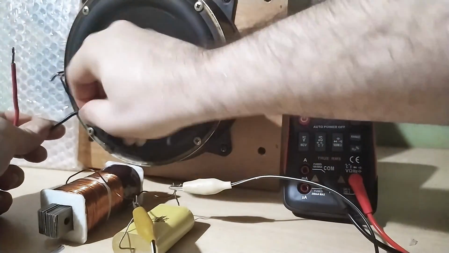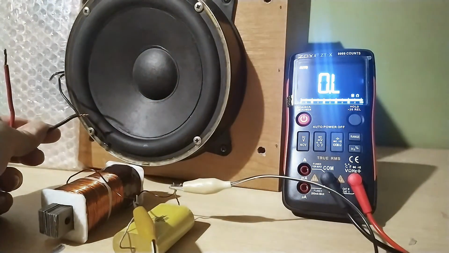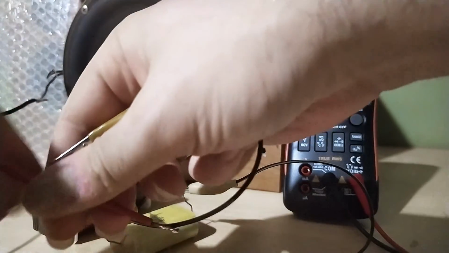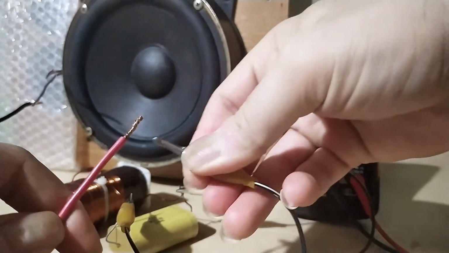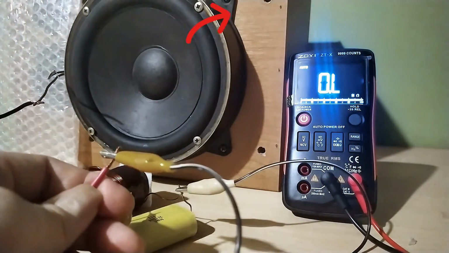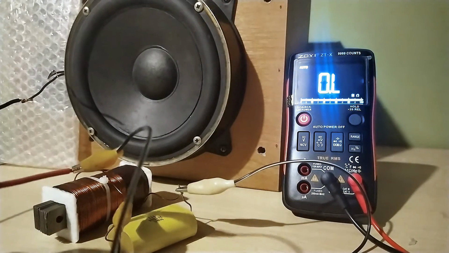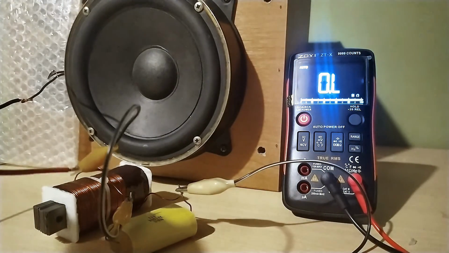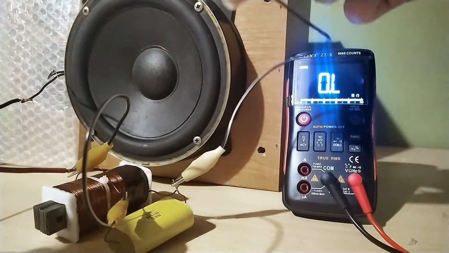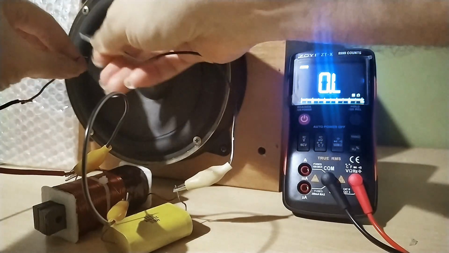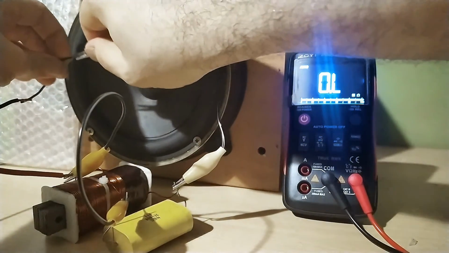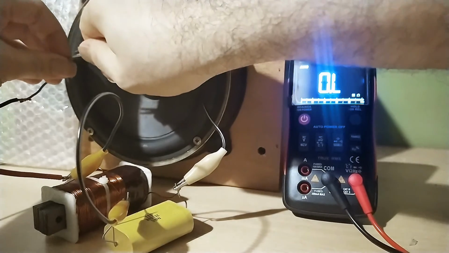This is a notch filter which consists of an inductor and a capacitor. It doesn't allow the mid-frequencies to pass, and it creates a deep valley in the frequency response. I've made a few videos on crossover design, but I'm going to make some videos about passive filters and explain all types of them. Although the method used to measure the inductor in this video does not need you to know about filters, and everyone can use it.